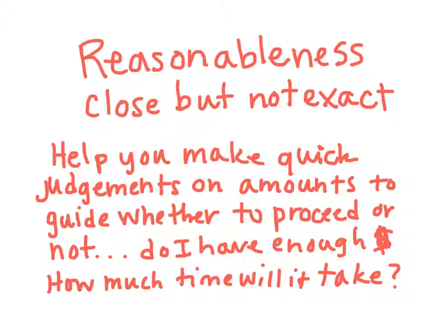For instance, if you're out shopping and you find 3 or 4 things that you want to get, well, you can estimate what that total is going to be and then compare that to how much you have in your account or pocket or wallet.